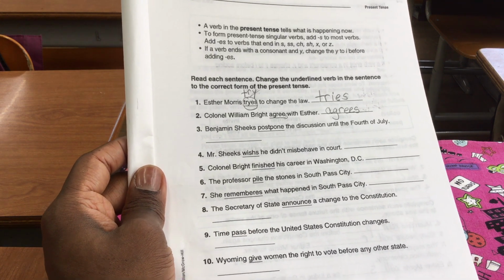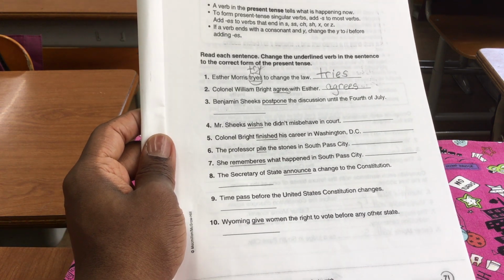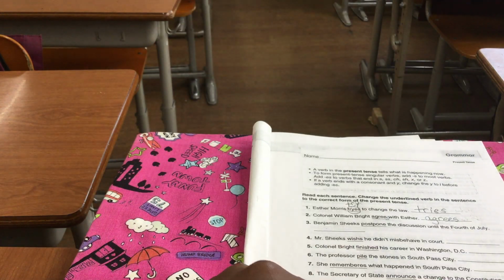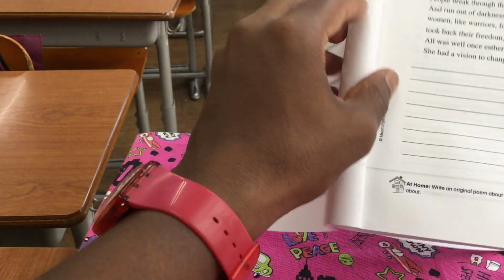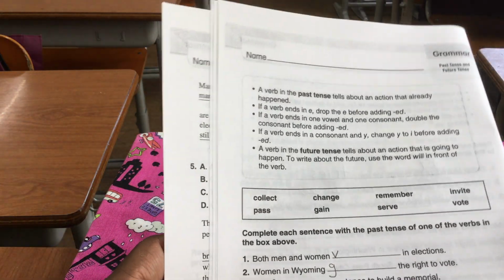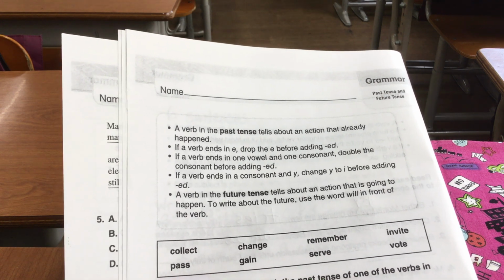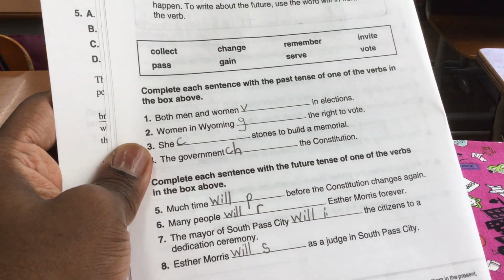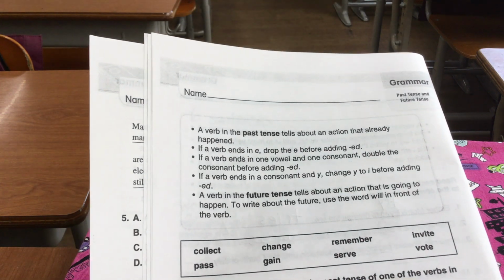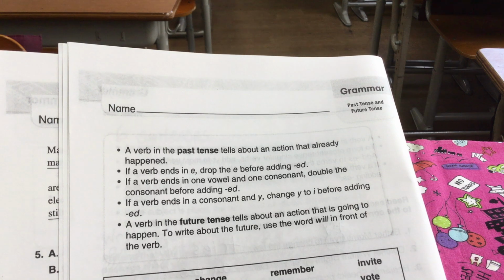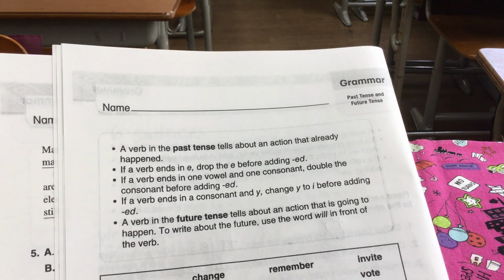Okay, and please do numbers 3 through 10 on your own. When you're finished, turn the page to page 72. Now we're looking at past tense and future tenses here, and I tried to make it a little easy for you. I'll show you that in a bit. Let's read through the points. Point number 1.